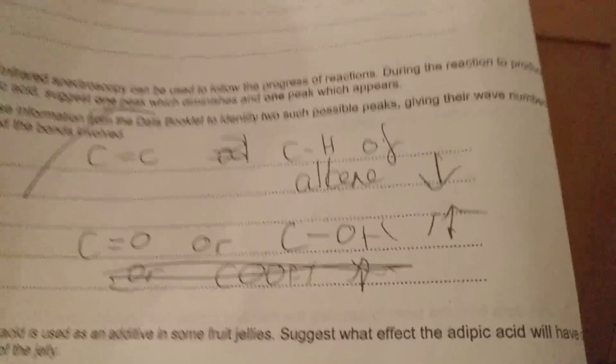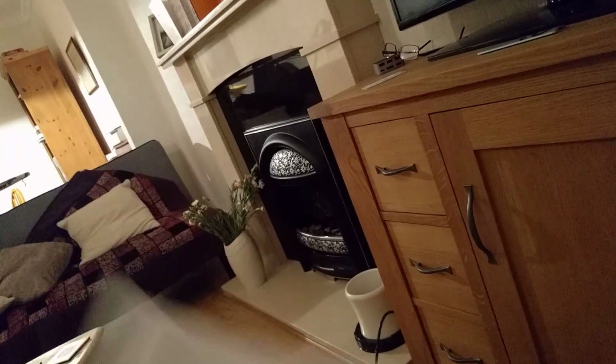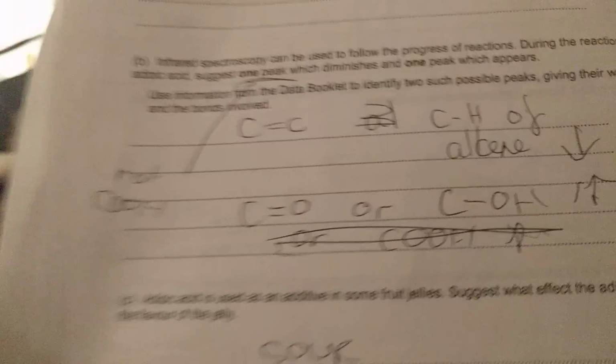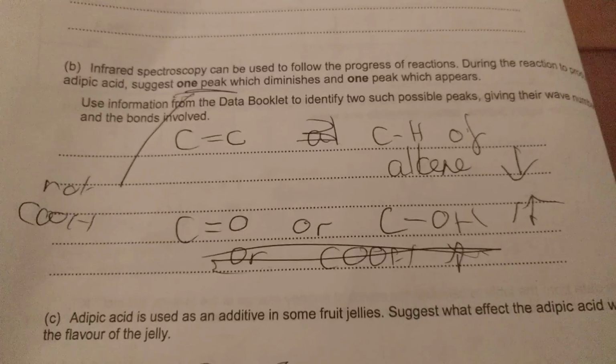In the next question, you are just looking at which bonds were diminishing. Now, in this case, I didn't give you the data booklet, if you remember, so I wasn't interested in what the particular values were or the wave numbers were. I was just interested in which peaks were going to disappear. So, you're comparing your alkene reagent with your carboxylic acid product. So the peaks that you can get are either the OH of your carboxylic acid or the CO of the carboxylic acid. They are going to appear.